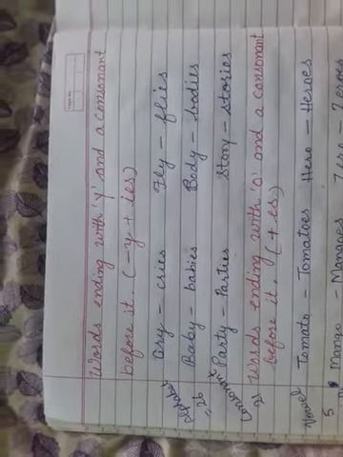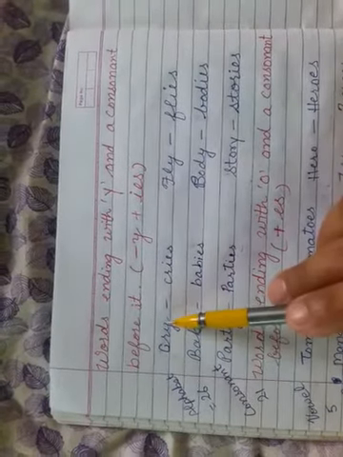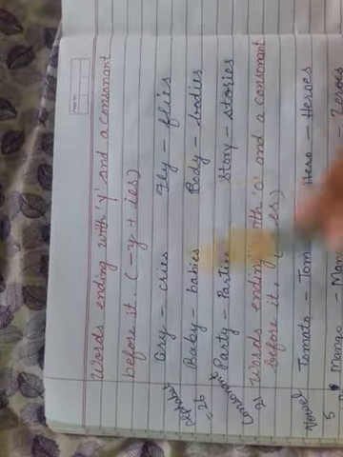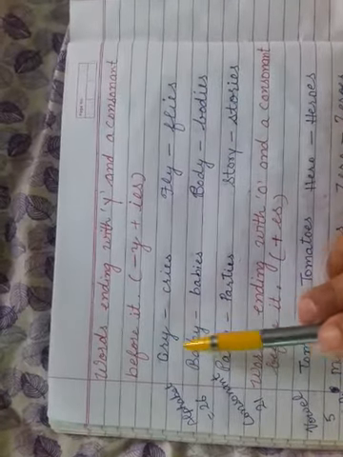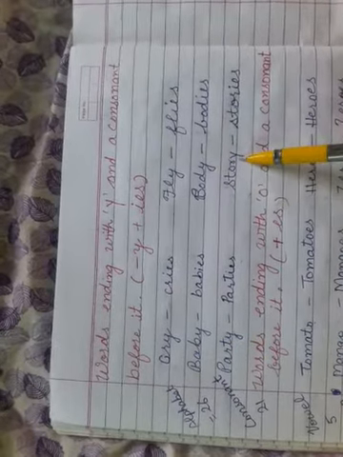According to the next rule, words ending with y and a consonant before it. The words that end with y, and before it there is a consonant, like r, a, r, l, d, r.